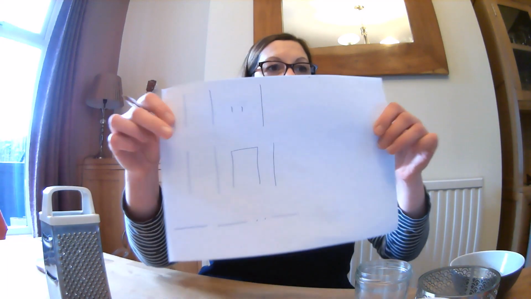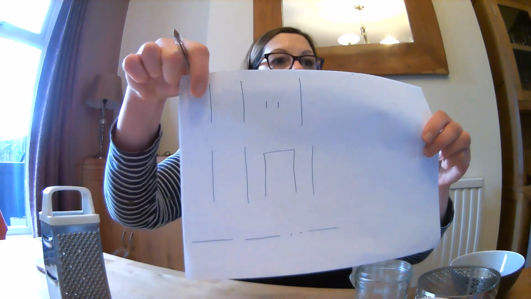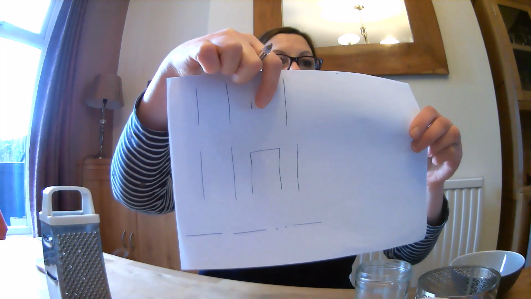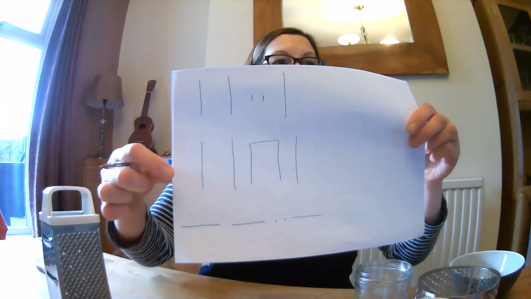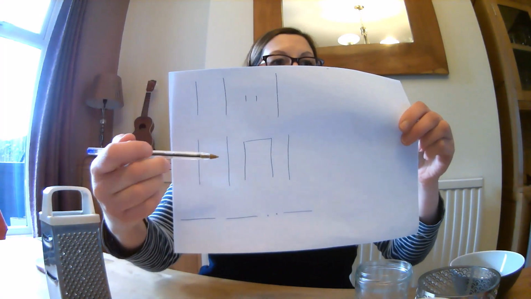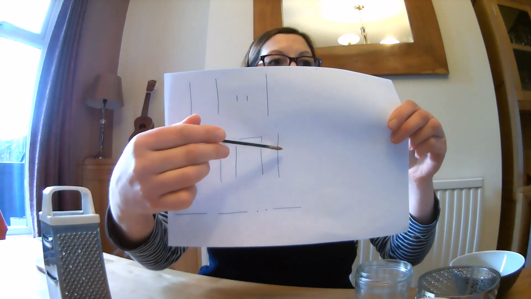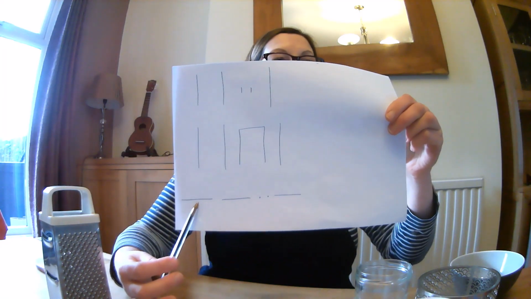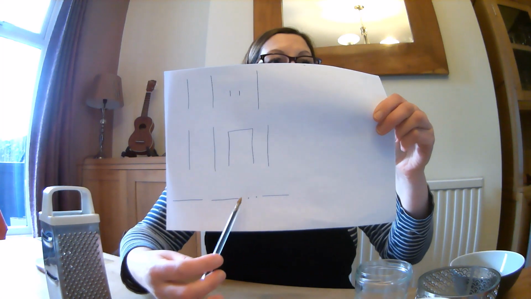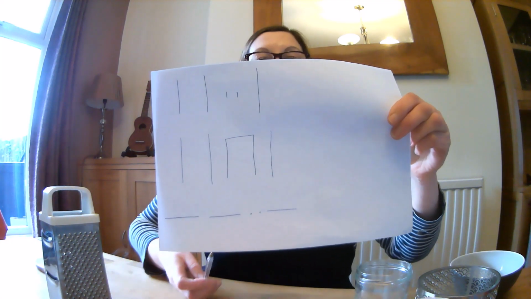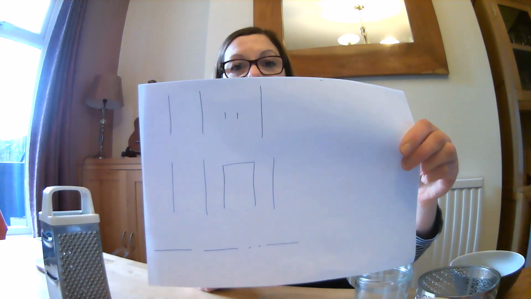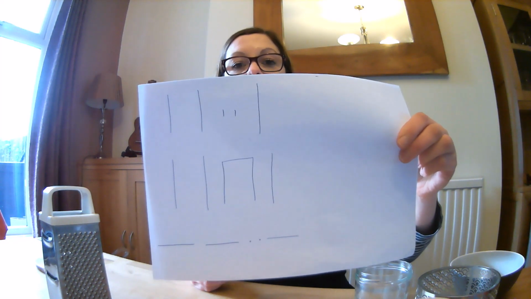You could do it however you like. You might want to do long, long, short, short, long. So however you're going to remember your pattern, that is fine. So can you see them there? Long, long, short, short, long. Or like this. Long, long, short, short, long. However you work out how's best for you to remember your piece, that is fine.